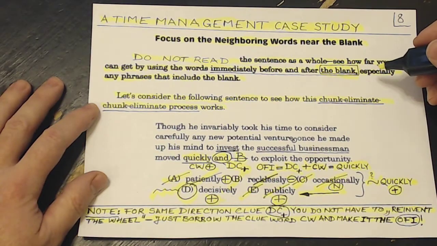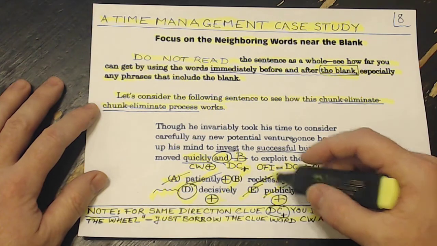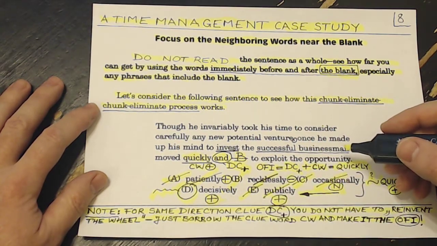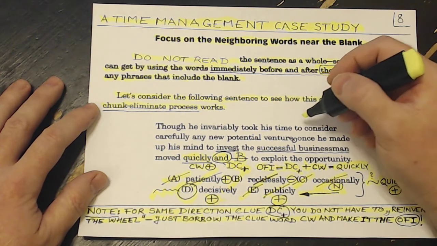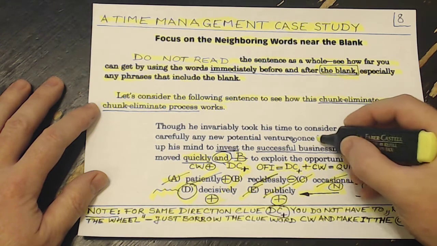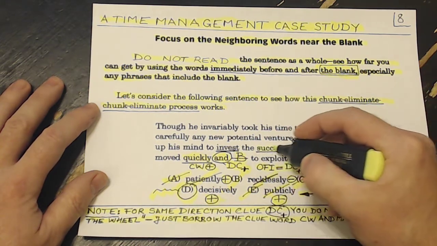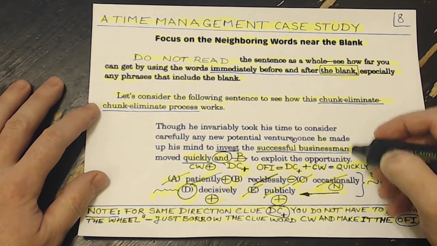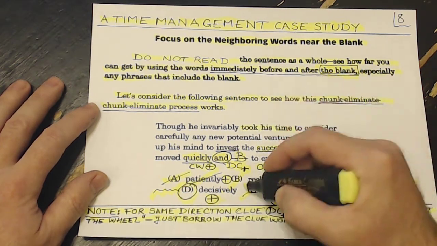Okay. Now, if I were in doubt, let's say I were contemplating between recklessly and decisively, then I can look for further clues. For example, here we have the pronoun reference "he", but he is a successful businessman. And he also took his time, so he cannot be reckless.